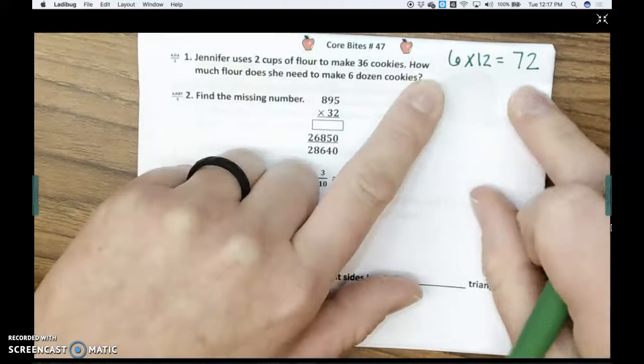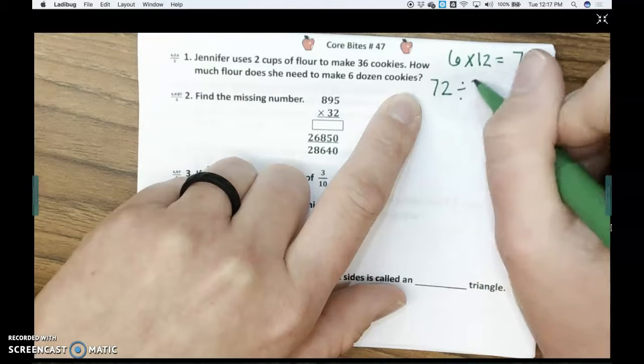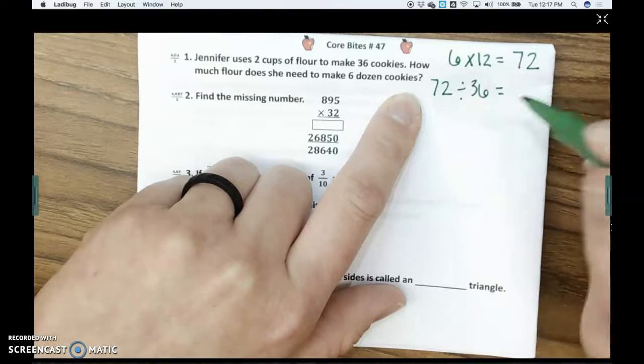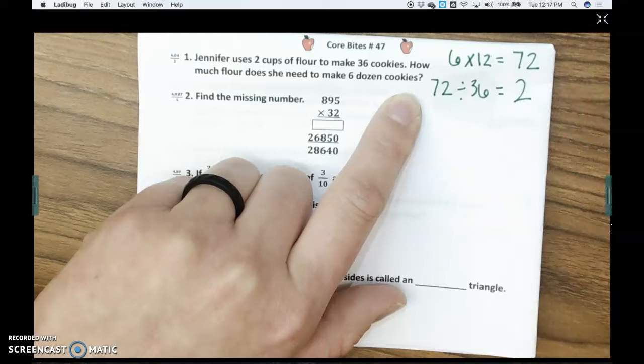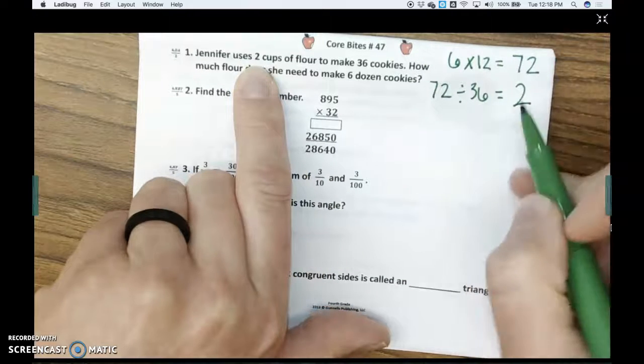So if you divide 72 by 36, what times 36 gives you 72? The answer is 2. So she can do 2 groups of 36. So if she has 2 cups, she needs 2 groups.